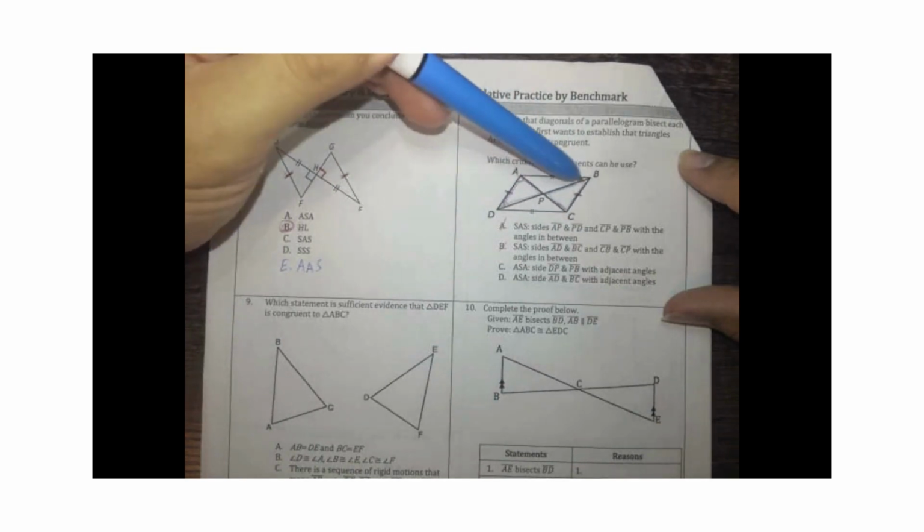Continuing with question number 8. It says, to prove that the diagonals of a parallelogram bisect each other, Xavier first wants to establish that triangles APD and CPB are congruent. Which criterion and elements can he use?